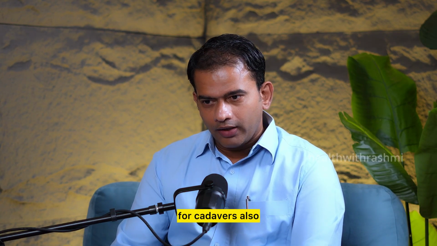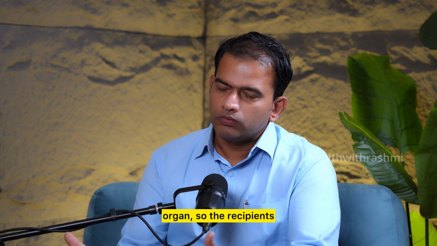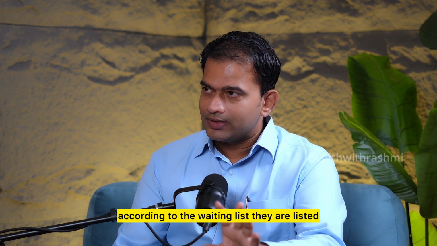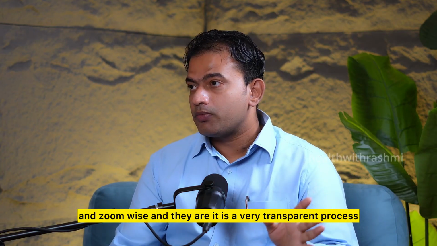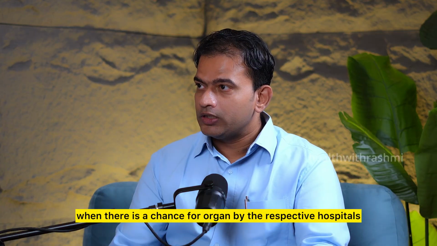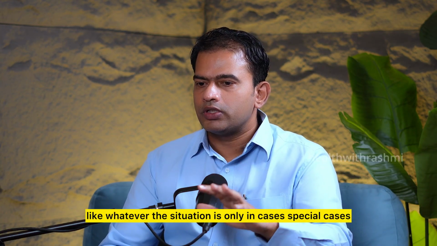For cadavers also, when they are in need of an organ, the recipients get listed in whatever hospitals they go to and choose. According to the waiting list, they are listed in different hospitals and zone wise, and it is a very transparent process, and they are alerted by the respective hospitals when there is a chance for an organ. It is also based on the waiting list, so you cannot jump it, whatever the situation is.